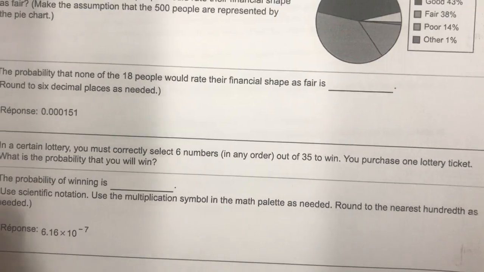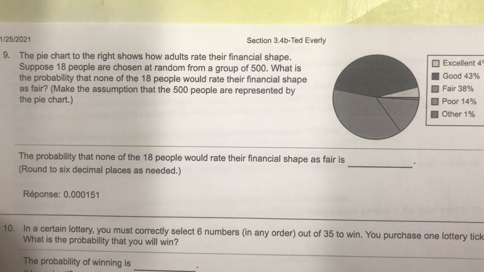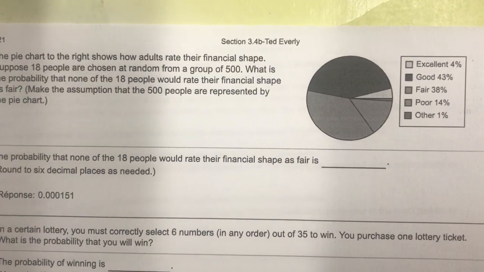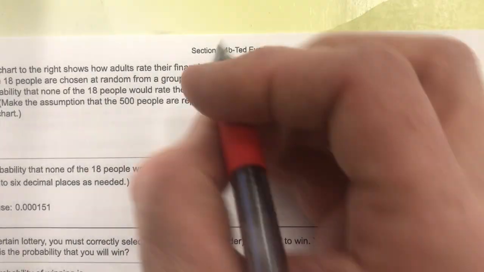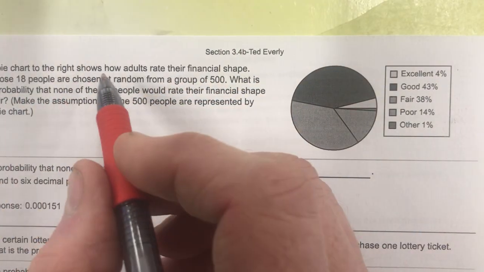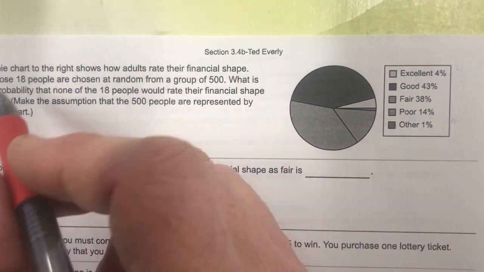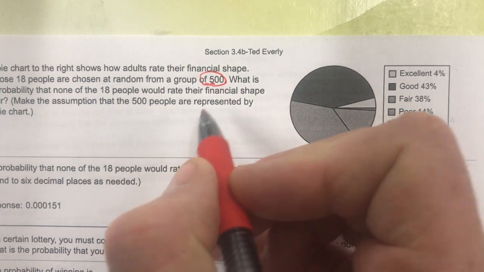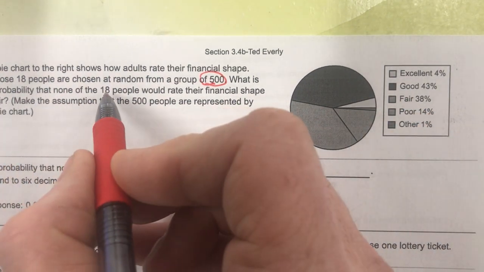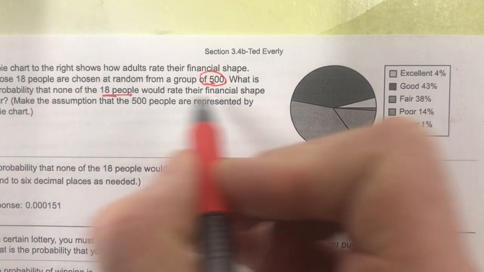I think. All right, here we are, number 9, and it's a similar question to what we just did with the little pie chart here. I can multiply these up and see that on this one, the pie chart at the right shows how adults rate their financial shapes. Suppose 18 people are chosen at random from a group of 500. What's the probability that none of the 18 people would rate their financial shape as fair?